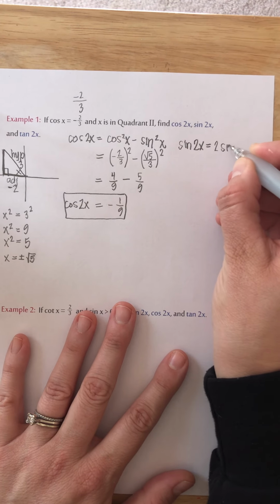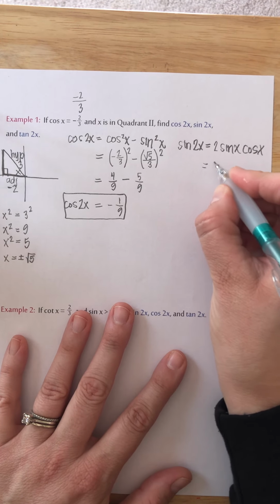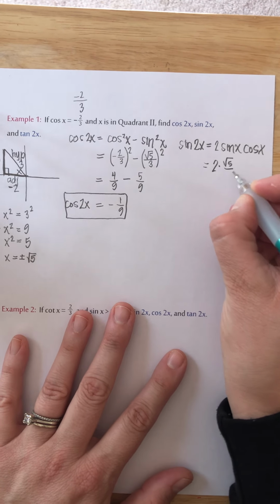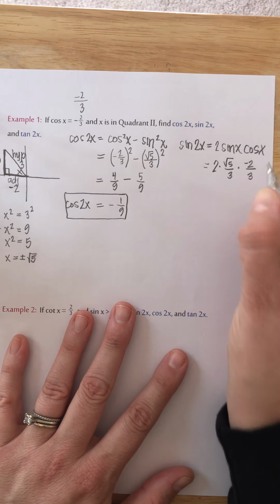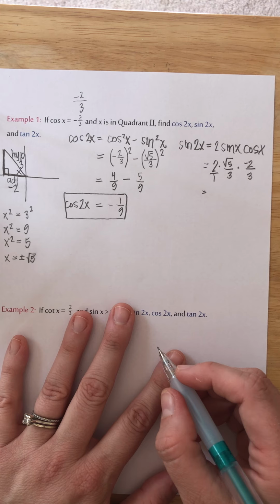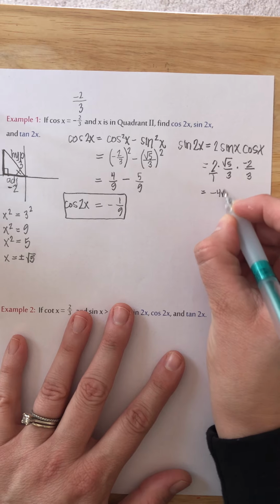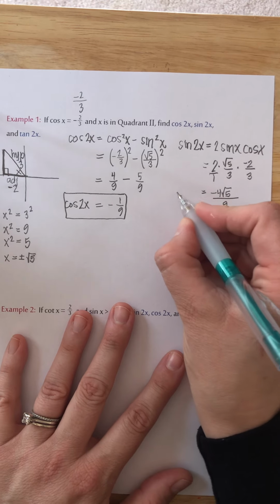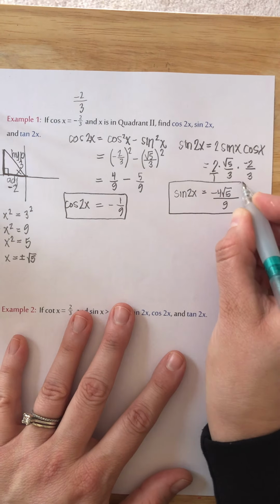It's 2 times sine x times cosine x. So we're going to have 2 times, we already figured out that sine of x was the square root of 5 over 3, and they told us that cosine of x is negative 2 over 3, and we're going to multiply these. If you want, you can stick a 1 underneath the 2. Nothing can cross cancel, so I'm going to multiply straight across, and I'm going to get negative 4 on the square root of 5 for the numerator, and then I'm going to get a 9 for the denominator, and that is my answer for sine of 2x, because nothing reduces.